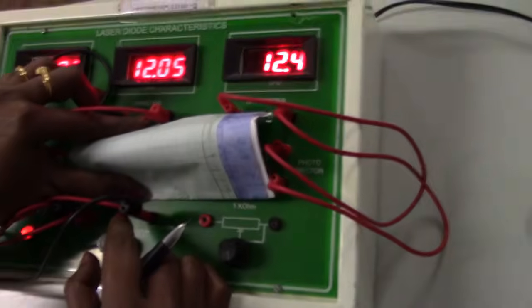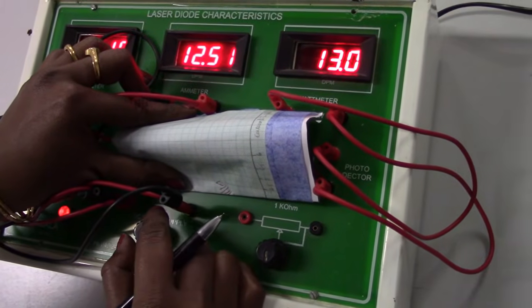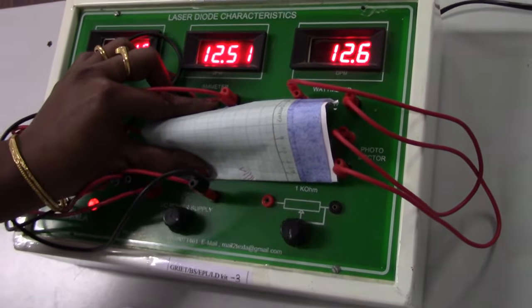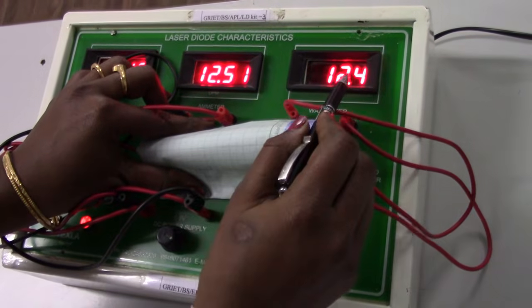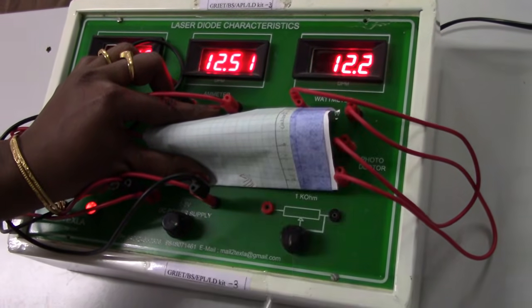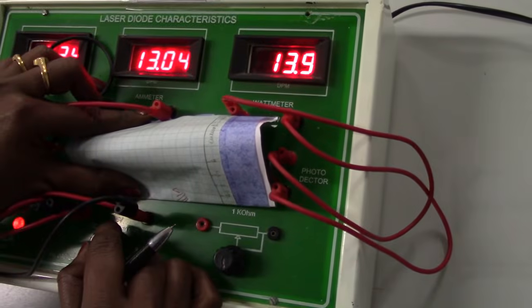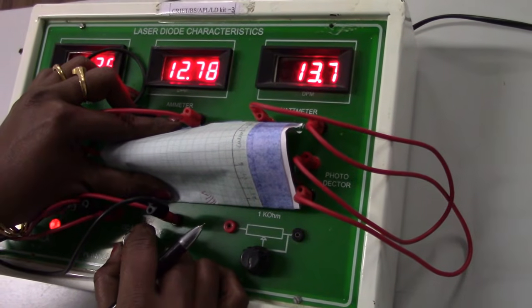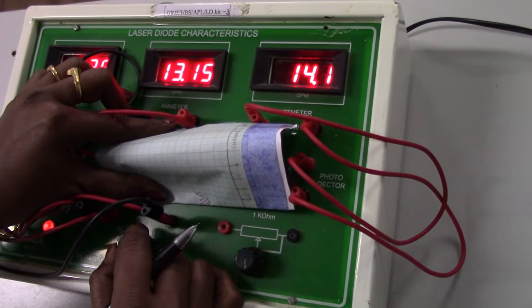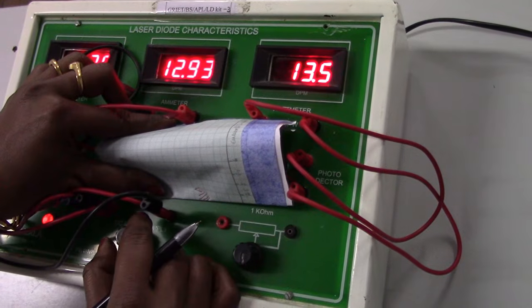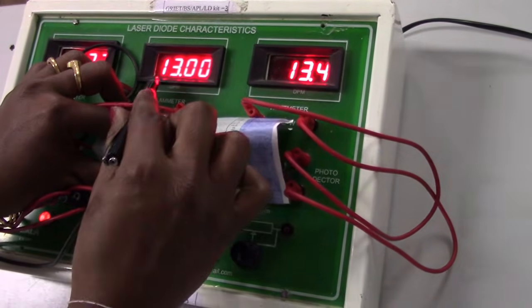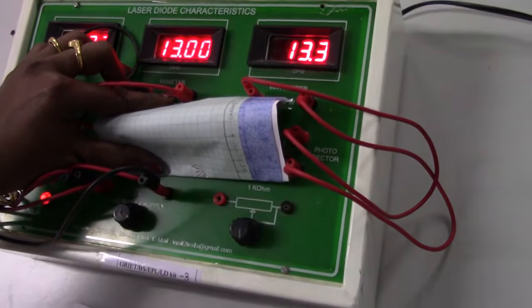Next reading for 12.5. For 12.5 milliamperes the power is 12.3. Next we will go for the next reading, 13. So for 13 milliamperes the power value is almost 13.4 milliwatts.